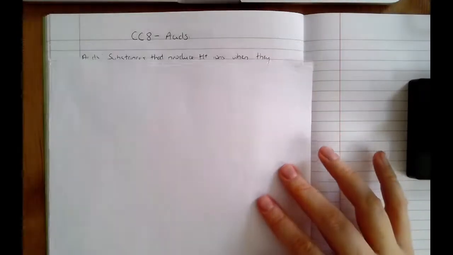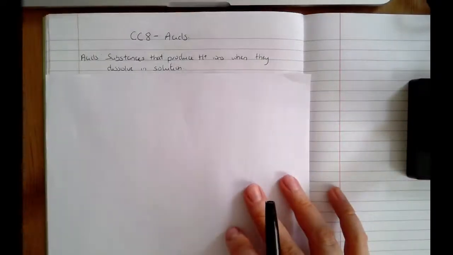So in this video, we're going to start CC8, which is the acids topic, and it comes up on paper 1 only. Your definition for an acid is as follows. They are substances that produce H+ ions when they dissolve in solution. So to illustrate that, we're just going to have a look at an example.